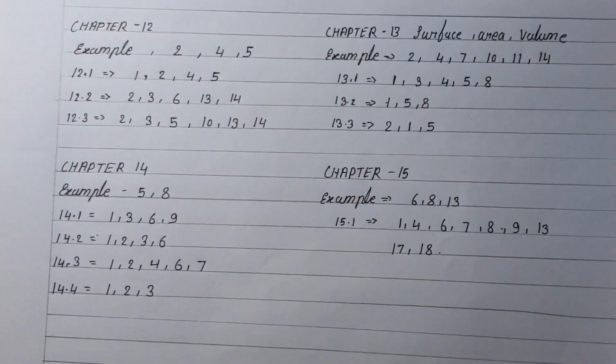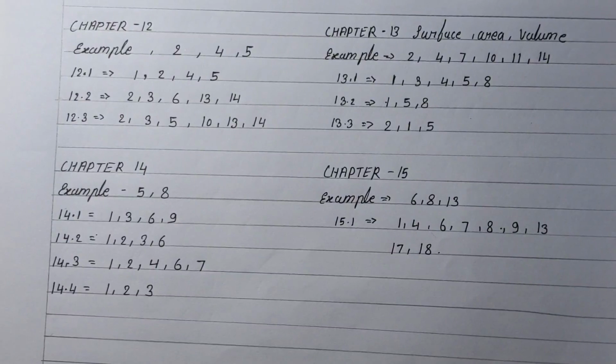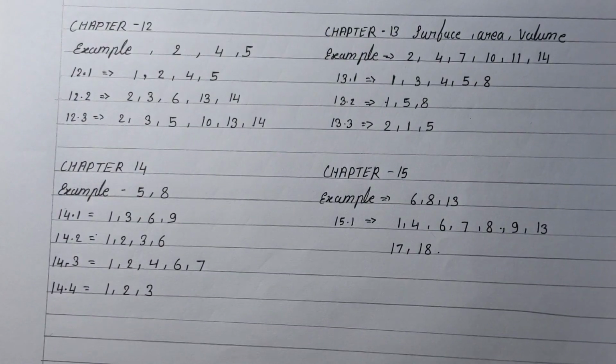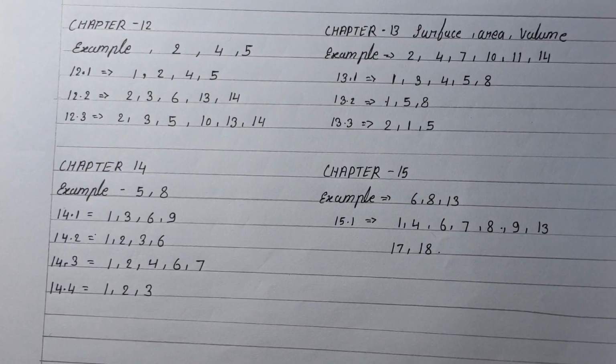Now chapter 12. Examples 2, 4, 5 and exercise 12.1: 1, 2, 4, 5; 12.2: 2, 3, 6, 13, 14; 12.3: 2, 3, 5, 10, 13, 14. Chapter 13. Examples 2, 4, 7, 10, 11, 14 and exercise 13.1: 1, 3, 4, 5, 8.